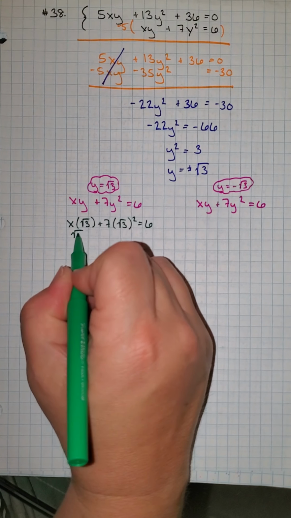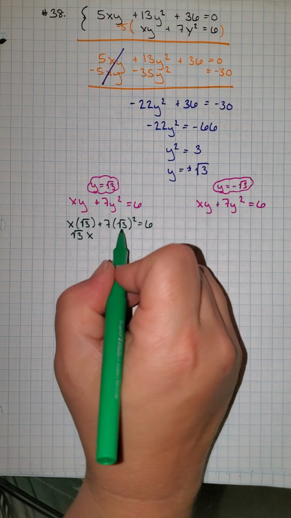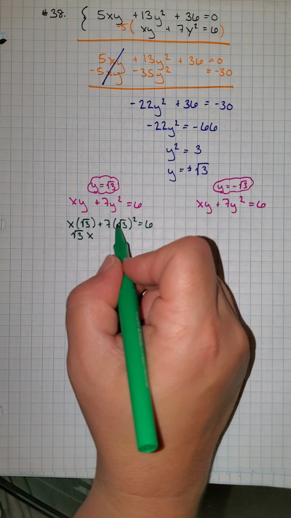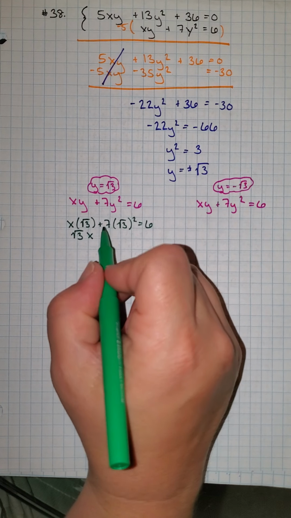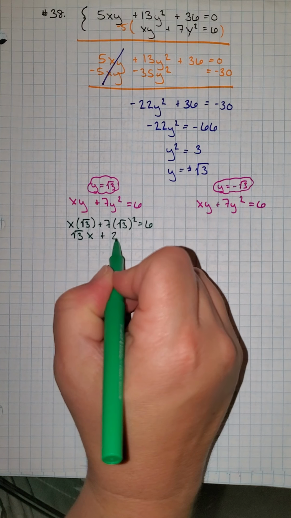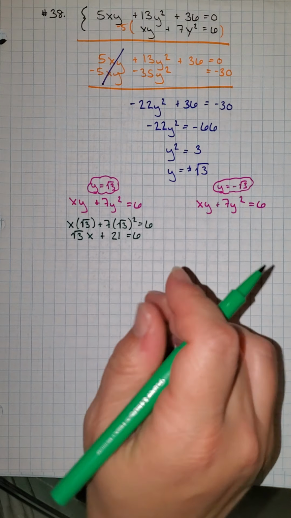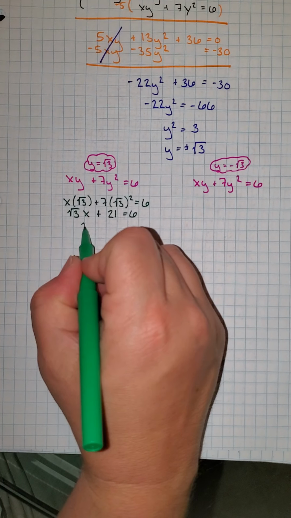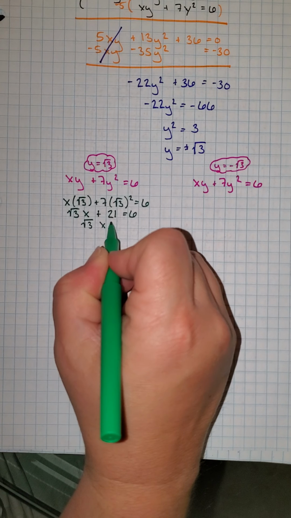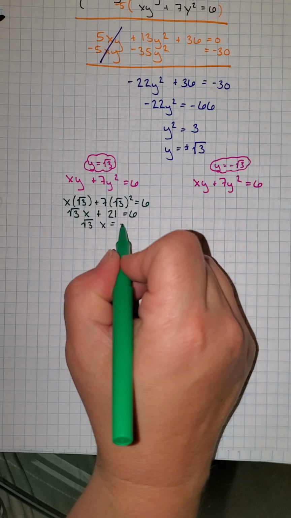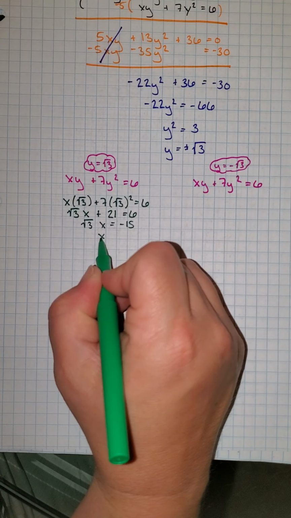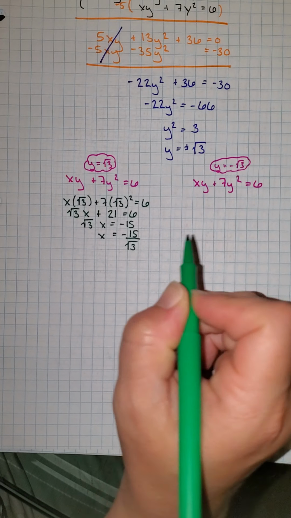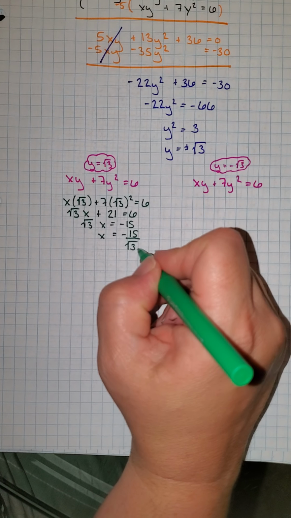Alright, so more typically we write this radical 3x. Now this radical 3 squared would be just 3 because it takes the square root away. The square root and the squared cancel out. So we have 7 times 3, which is 21, equaling 6. Subtract 21 from both sides, so radical 3 times x equals negative 15. And divide both sides by radical 3, which we could rationalize so we don't have a radical in the denominator.